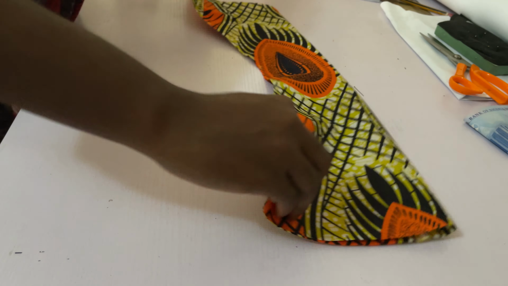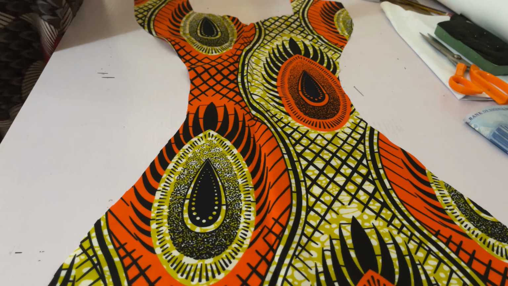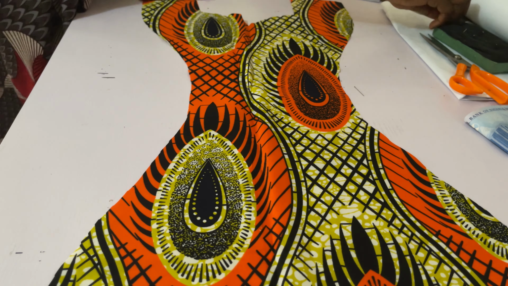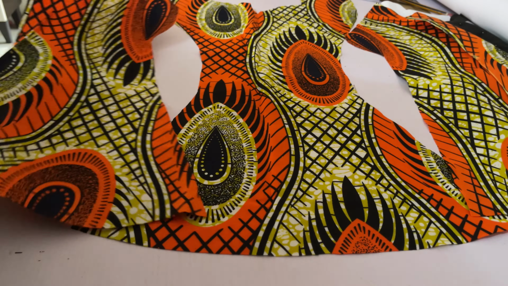So when you open up your center front, this is how it's going to be. Then the side front is going to be 2 pieces, one for the left. We're going to attach it for the left part of the center front and the right part.